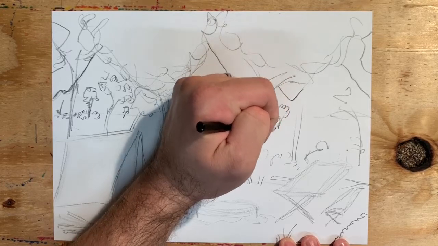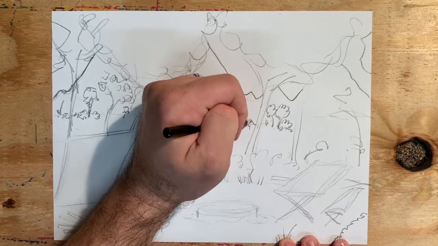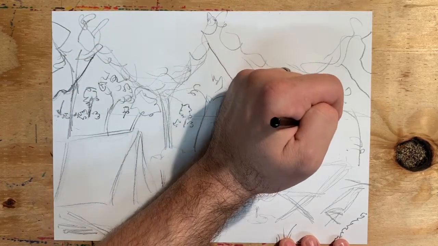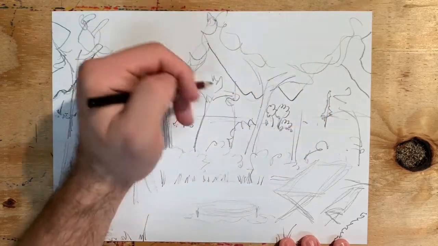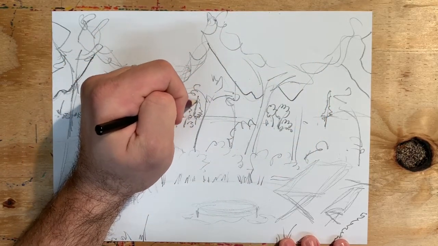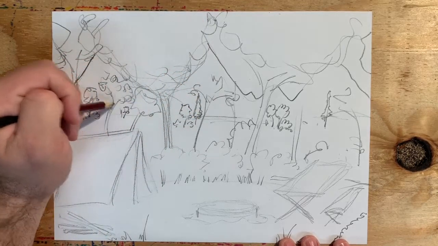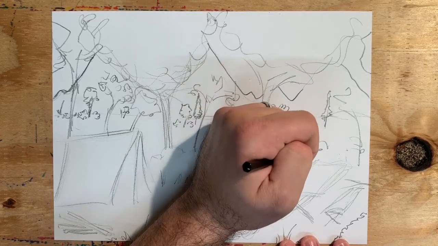So there's some more trees. I'm gonna put another tree there with some more bushes around it. I realize I don't have very many of those kind of trees. And I know we have lots of those pointy type of trees around here. Let's put one in right there in the front.